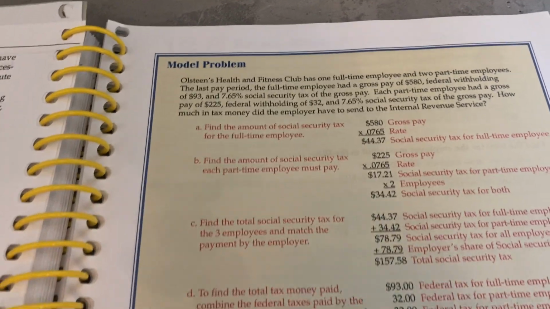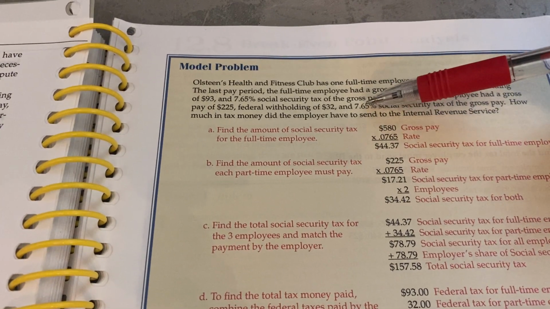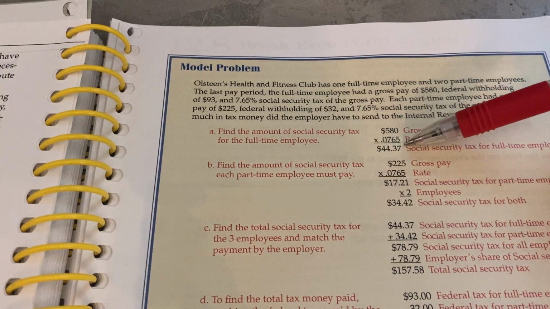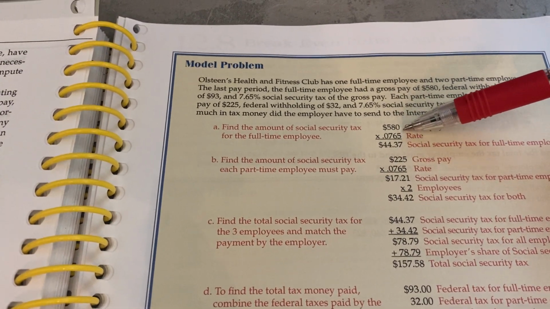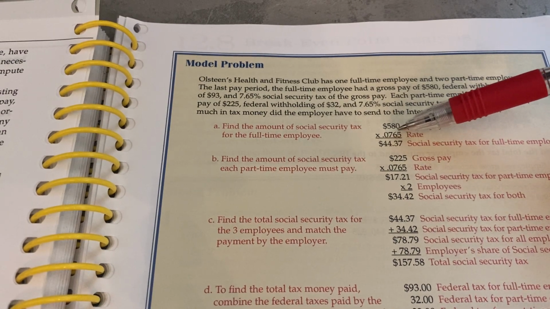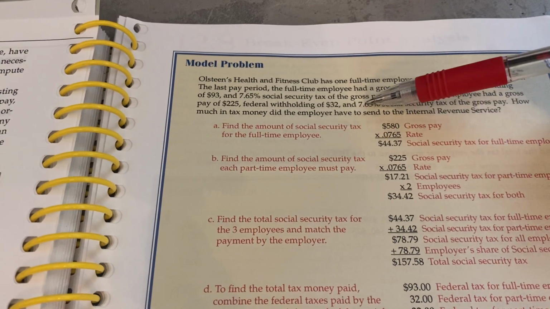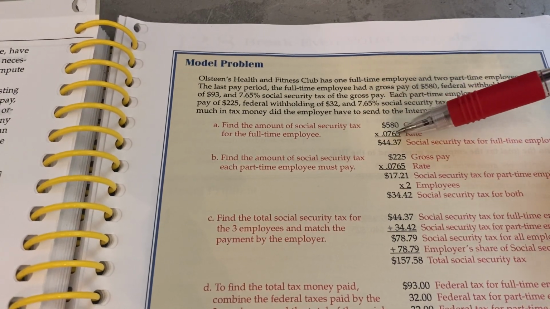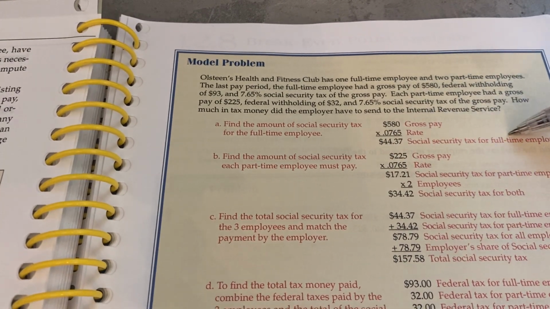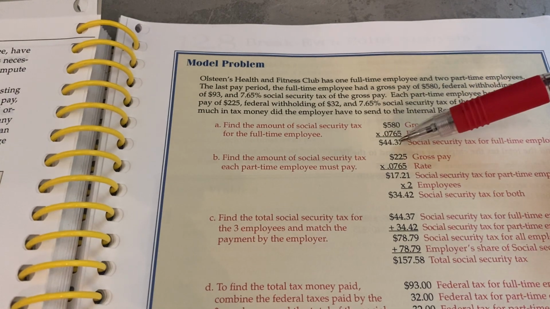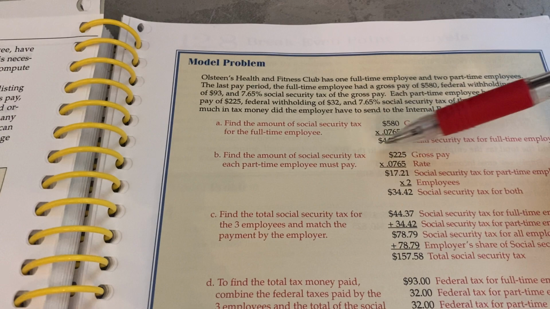And you can figure this out pretty easy. You find the amount of Social Security tax, and that rate was 7.65. So you can use your calculator. Their gross pay was $580, and so they paid 0.0765. You change that to decimals. 7.65% is 0.0765. That's the rate. Multiply that out, and the Social Security tax the full-time employee paid is $44.37.